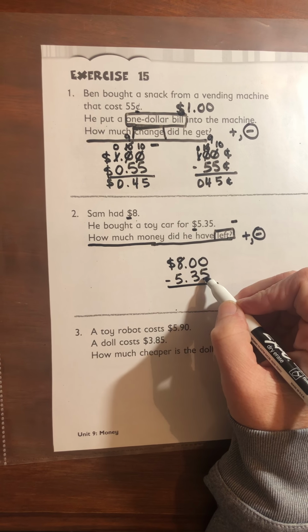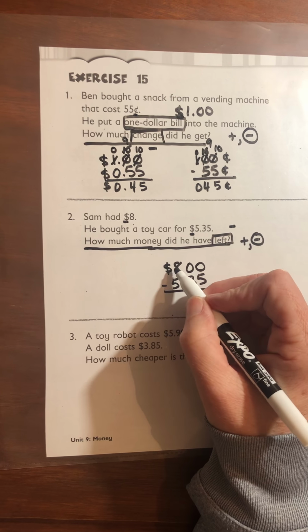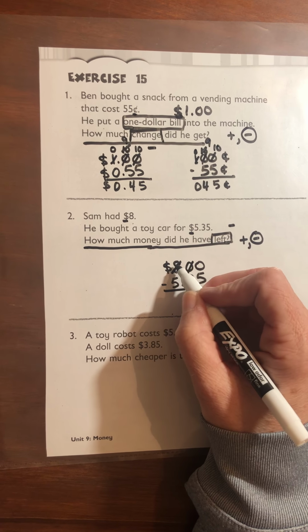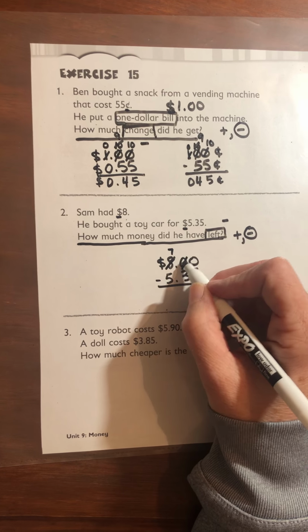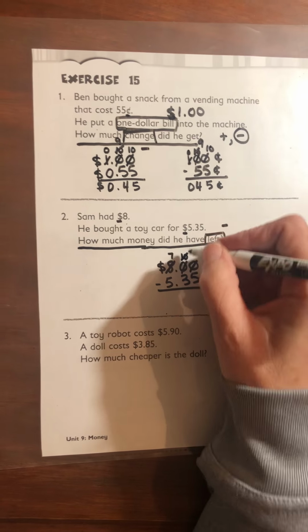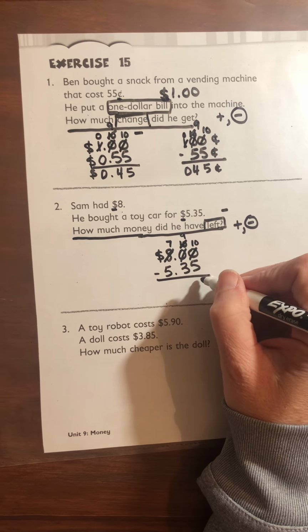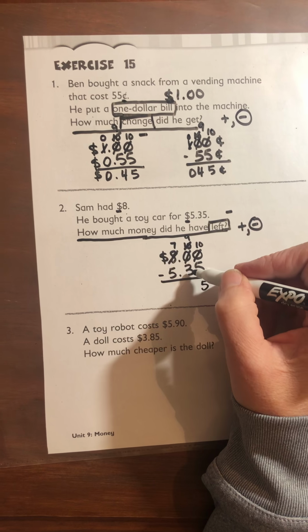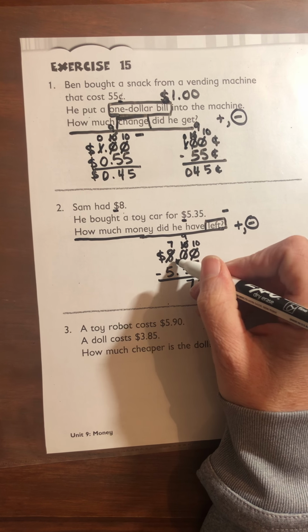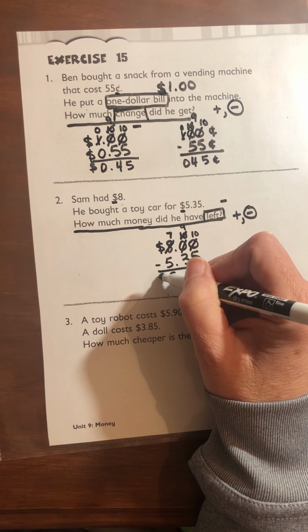So we have 0 minus 5. We can't do it. Go next door, get 10 more. Oops, there aren't any there. Go next door, get 10 more. Cross out, cross out. 8 becomes 7. 0 becomes 10. Now he can borrow. Cross out, cross out. 10 becomes a 9. 0 becomes a 10. 10 minus 5 is 5. 9 minus 3 is 7. Bring down your decimal point. 7 minus 5 is 2. And bring down your dollar sign.